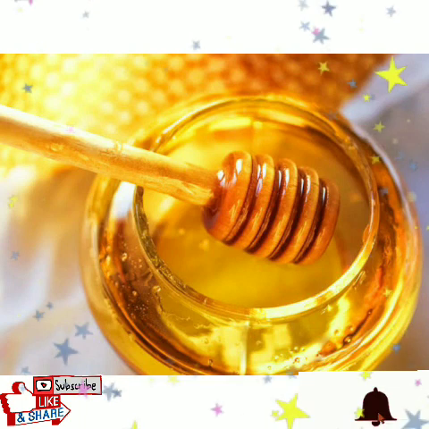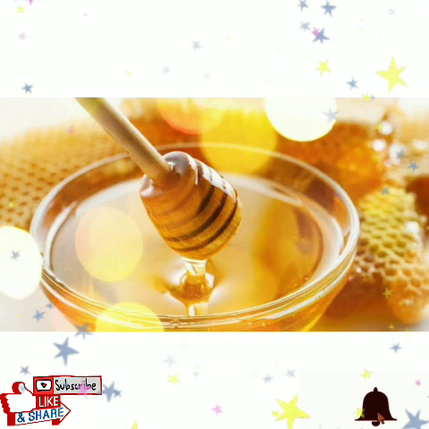That means you can use honey in your water-based product. You can use glycerin in your water-based product. You can use your hyaluronic acid in your water-based product. So that's all about our humectants for today.